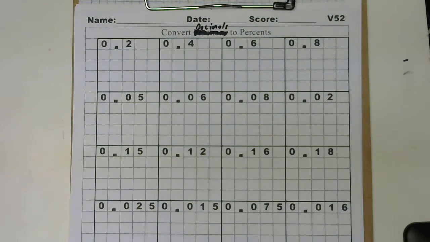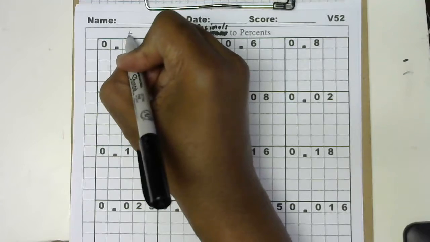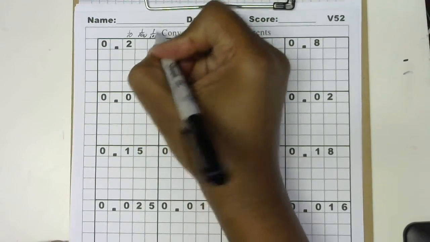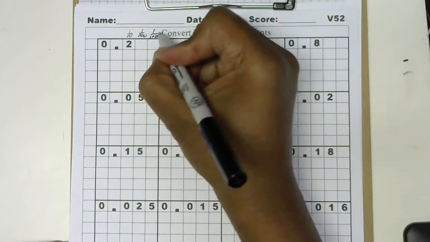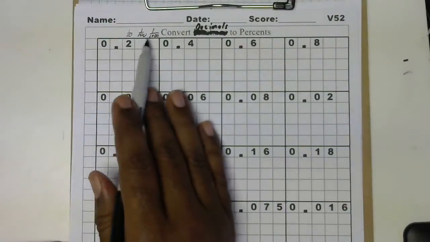Okay, here we're going to be converting our decimals into percents. Now the key to converting a decimal into a percent is basically making sure that if it becomes a fraction, the denominator is 100. So the place values after the decimal point are tenths, hundredths, and thousandths. The last number tells you what place value you're in.